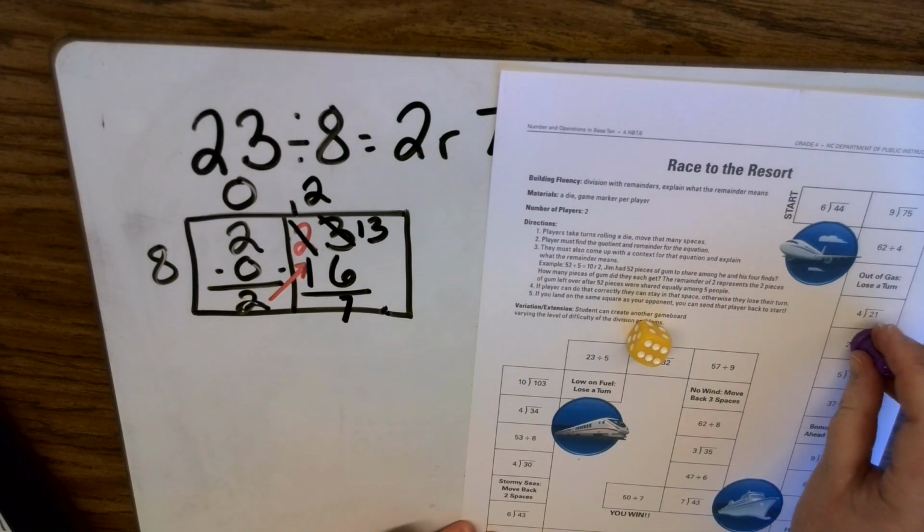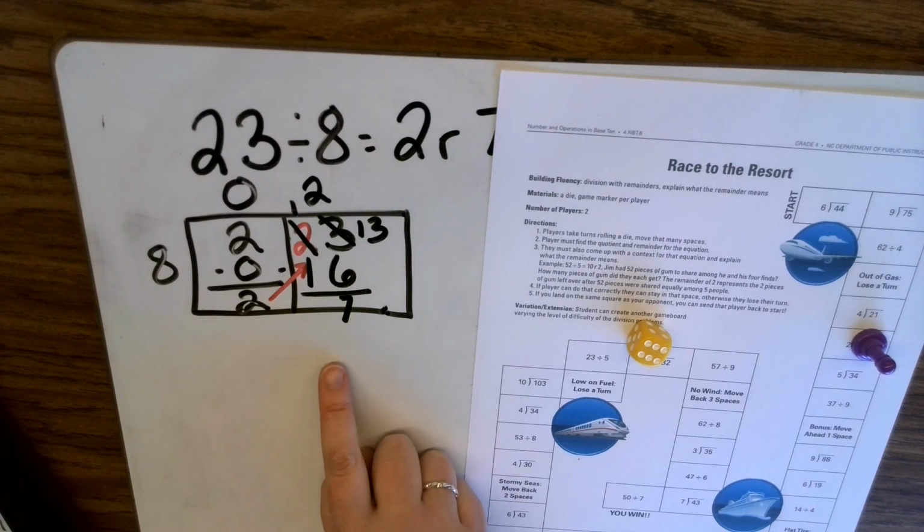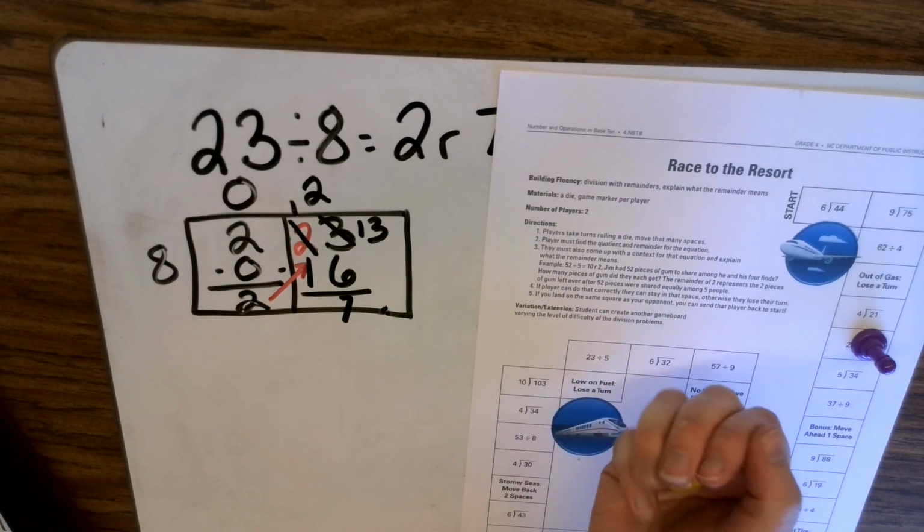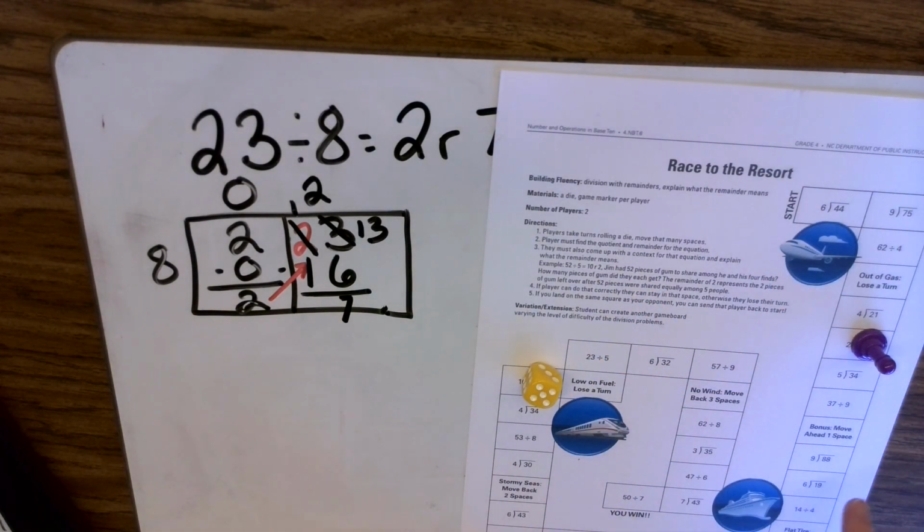Since I got my answer right, I can stay on that place. If I got my answer wrong, I would lose my turn. My partner could go twice. Then it would be my partner's turn. They would roll their die, move however many spaces, and if there's a problem there, solve it. If not, read what it says.